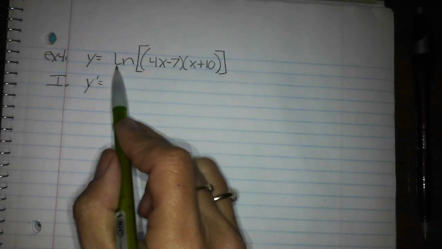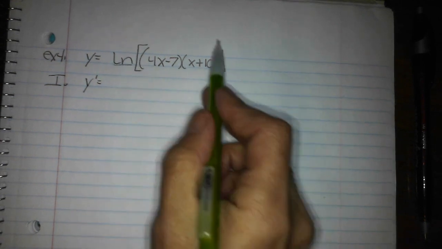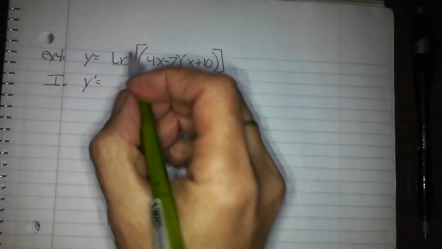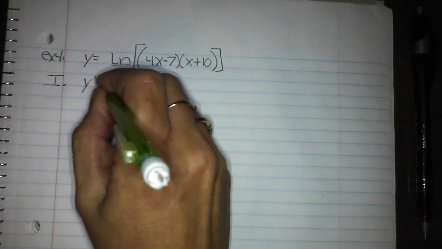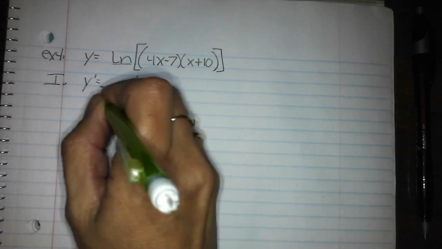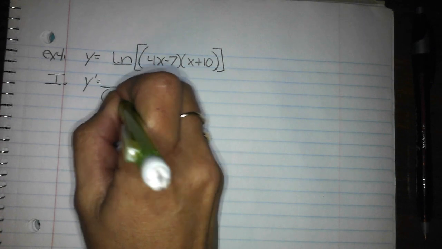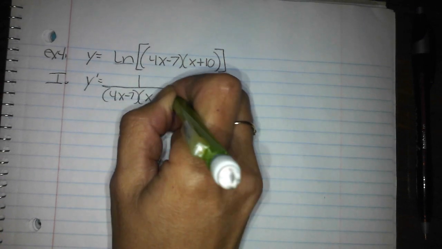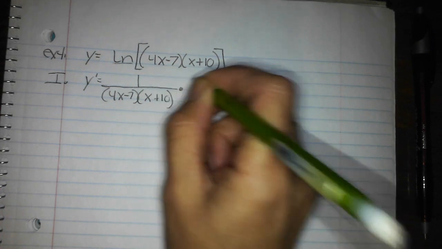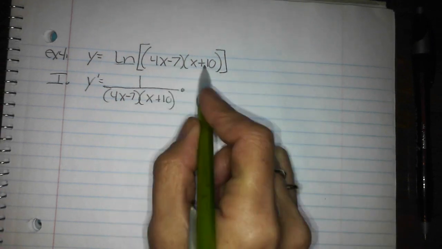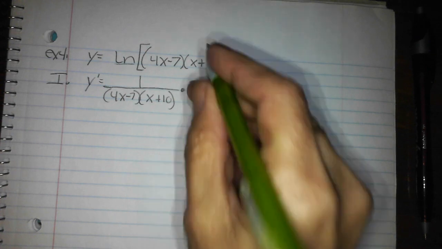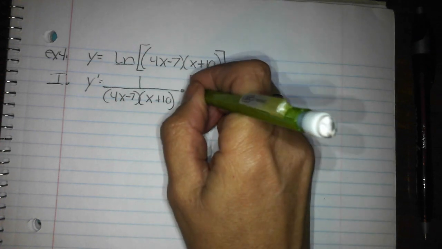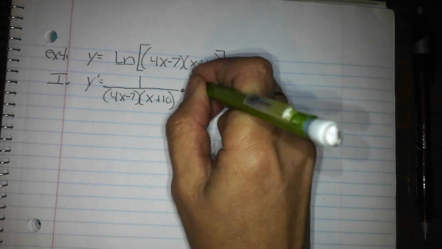So y prime equals. I'm doing the derivative of a natural log, so I know it's 1 over u. So it's 1 over 4x minus 7 times x plus 10, times the derivative of the inside, which is a product rule. And I know the product rule has two parts, so I'm going to put it in parentheses.